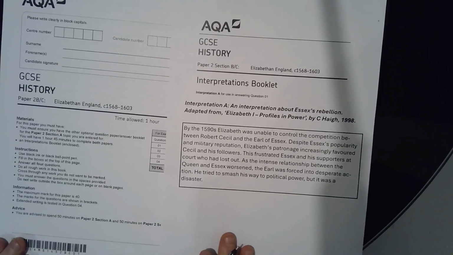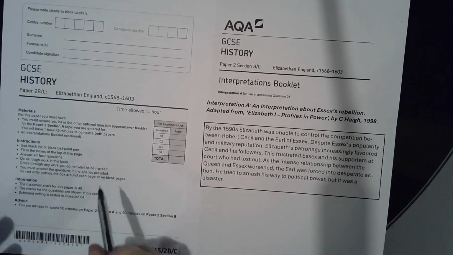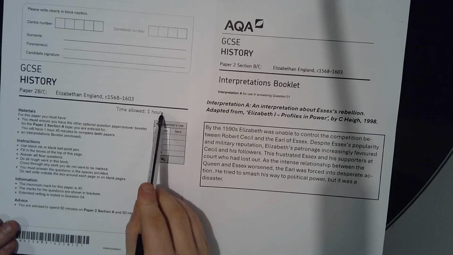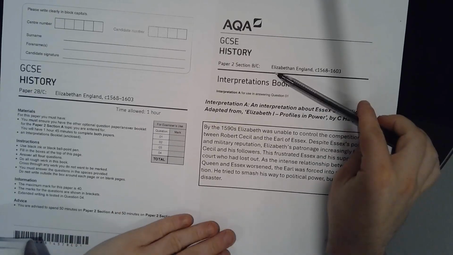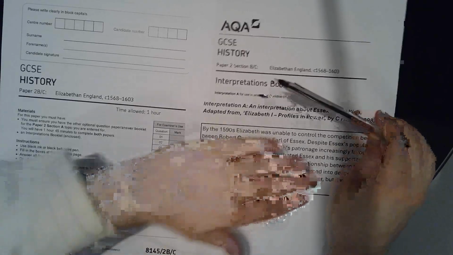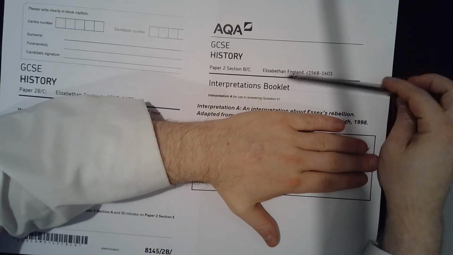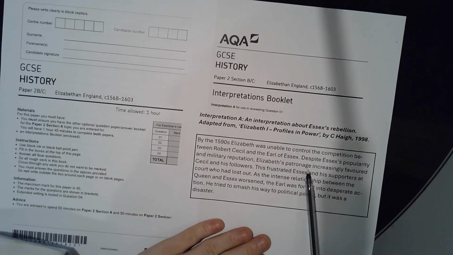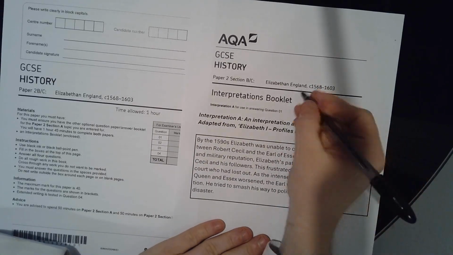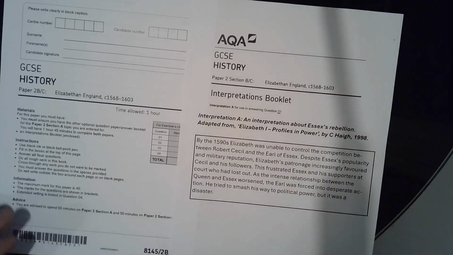So for Elizabeth, you are going to get a question paper which is on the left hand side, and we know we're getting an hour for this question paper. And on the right hand side, you're going to get an interpretations booklet, so it will look like this on the front of the interpretation, and then if you switch it over, it will have this usually on the back. So that's the interpretation, and that's for question 1.